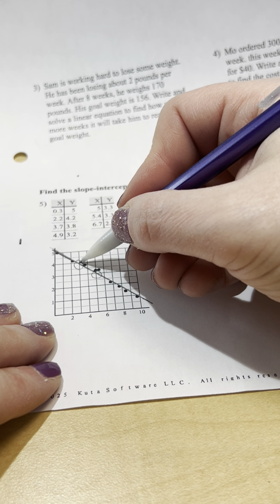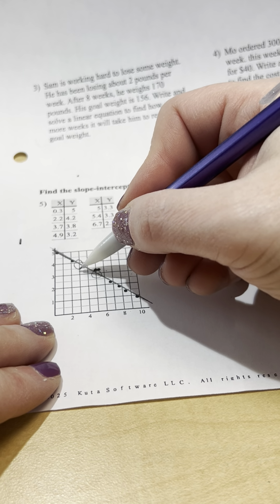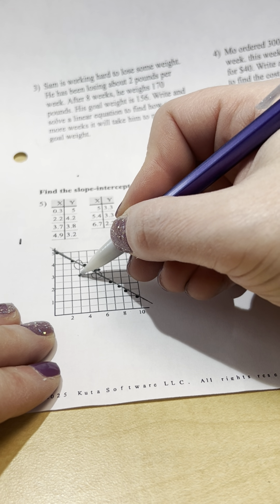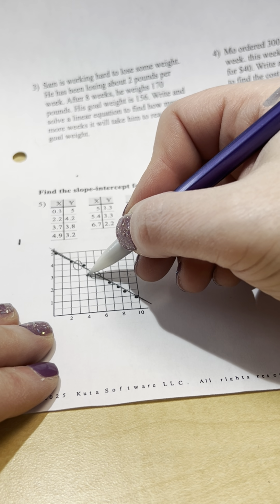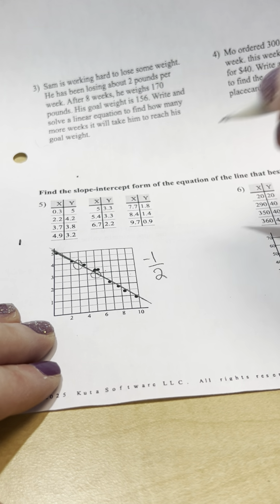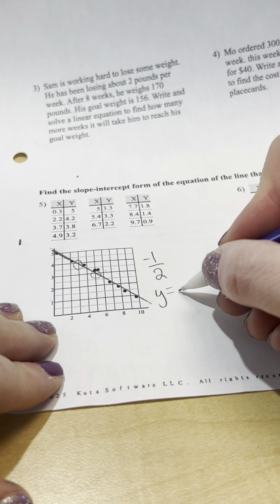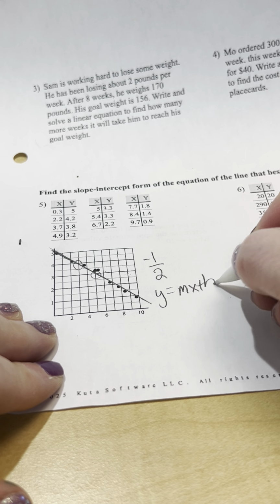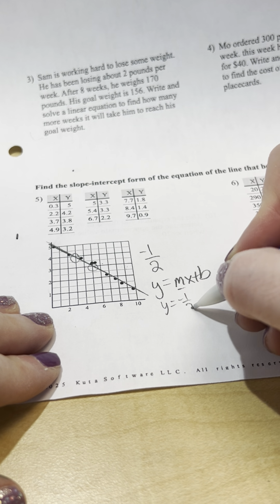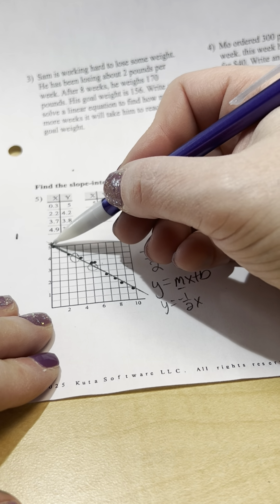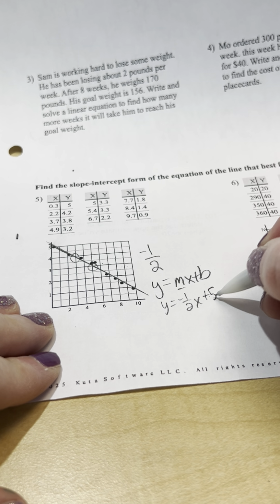So my slope, I'm going down, and pay attention to the scale. I went from 4 down to 3, so that's actually down 1 unit, and I'm going to go to the right 2 units. So that's my slope. I'm just going to pop it into y equals mx plus b. I know my slope, -1/2 x, and then b, I'm at about 5.3-ish.